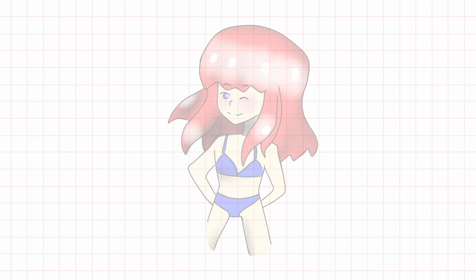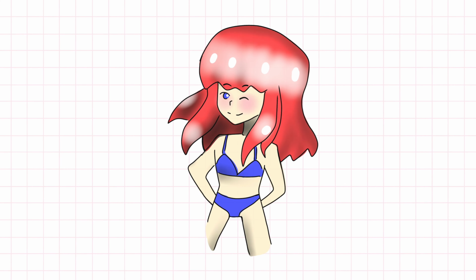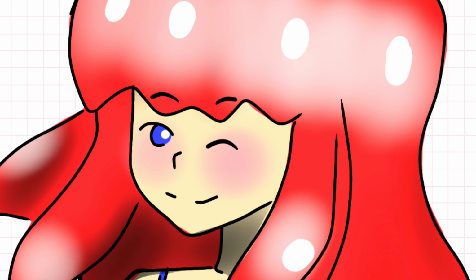But some artists tend to overuse the airbrush when they're shading, and do not do this. It is one of my biggest pet peeves. Please do not do this. I repeat, do not do this.